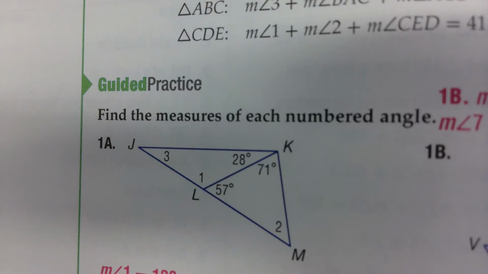Or, what's another way we could find these? Wait, where did 99 come from? These two added up. So that whole angle right there, 71, plus 28 equals 99. Yeah, no, 28 plus 71. Oh, that's 71. Oh yeah, okay.